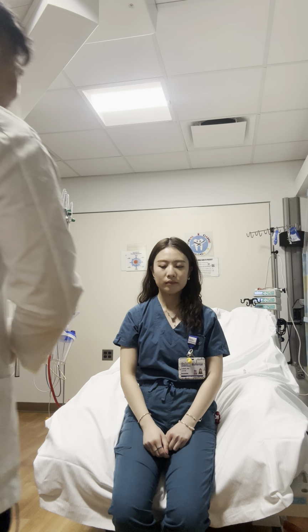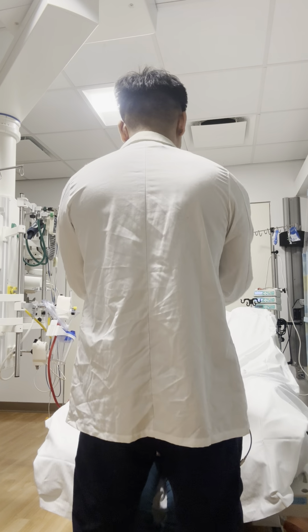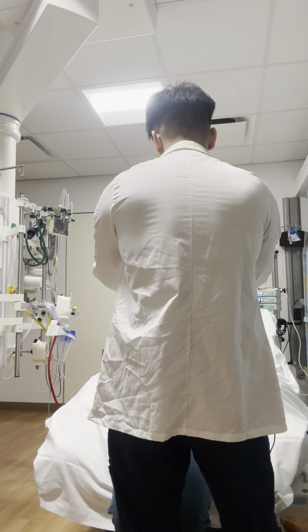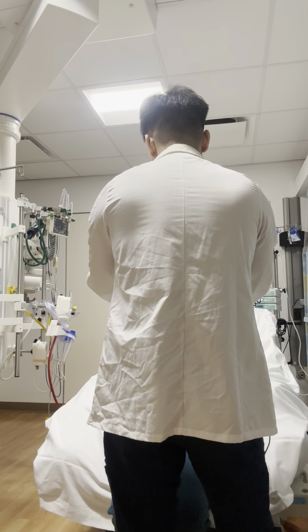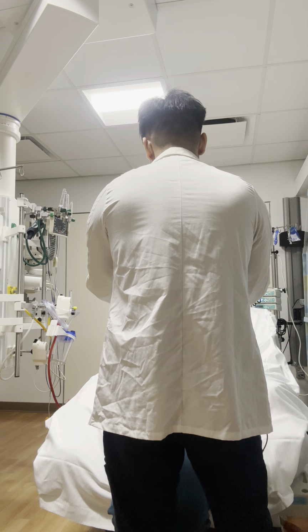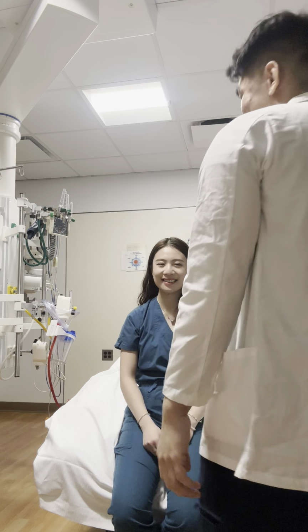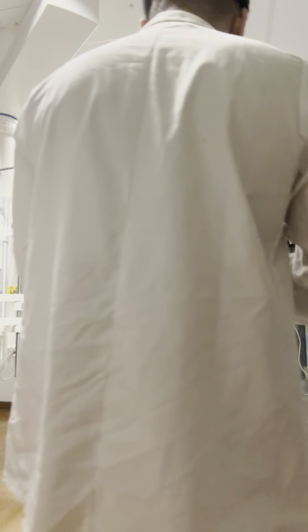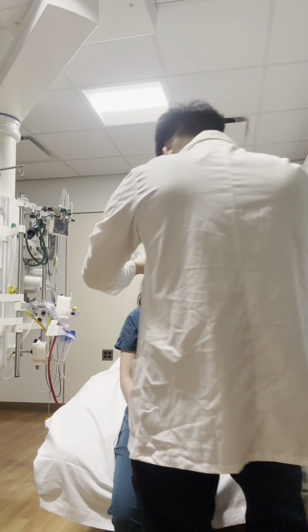So now I'm going to palpate your nose. Do you feel any tenderness? No. Okay. So now I'm going to palpate the frontal sinuses. Any tenderness? No. And also the maxillary sinuses. Any tenderness? No. Okay. So now I'm going to take a look at the nose. I'm going to tilt your nose up. And I'm just going to take a look.